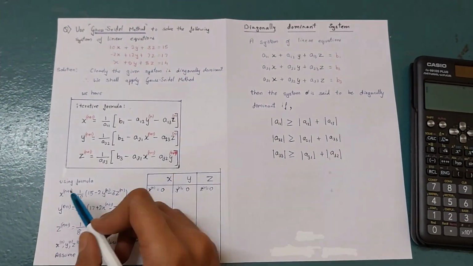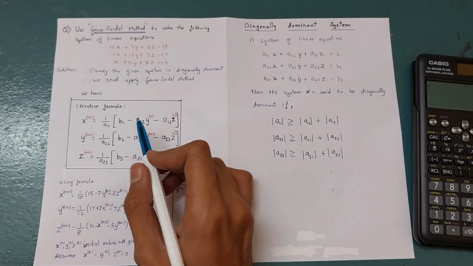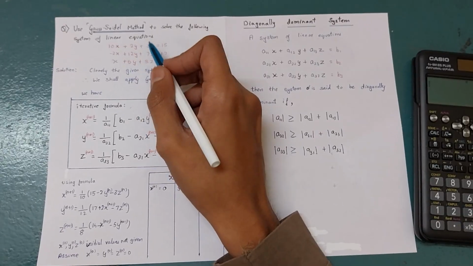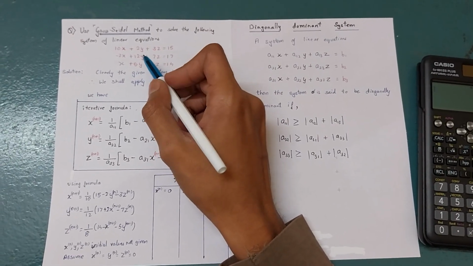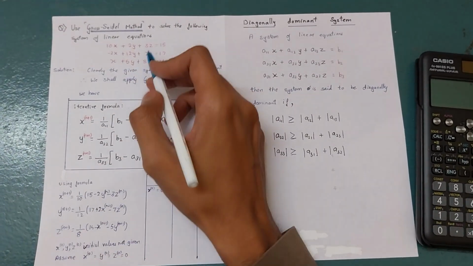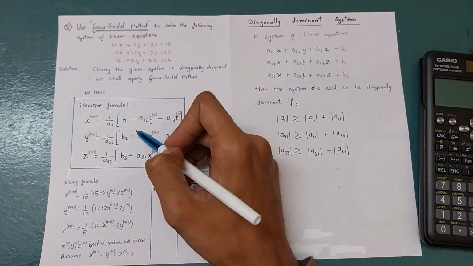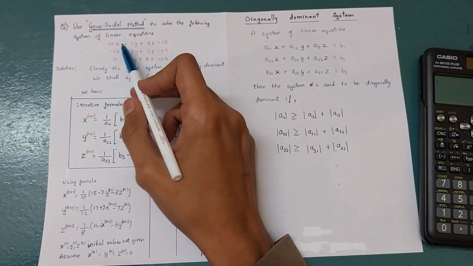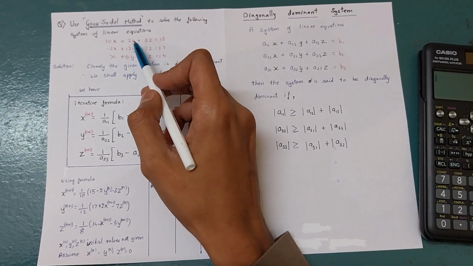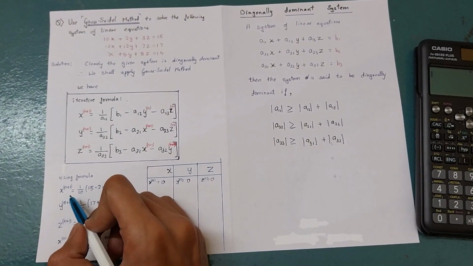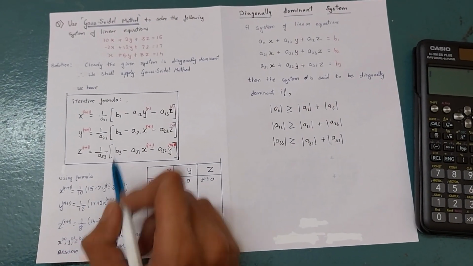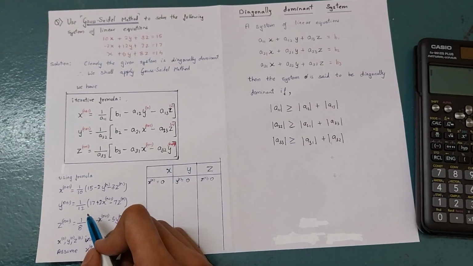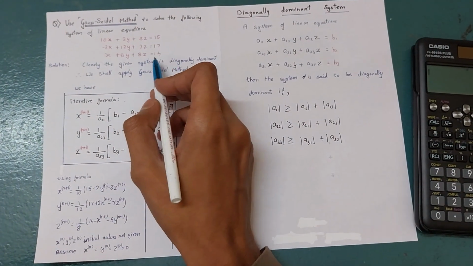From the given question, I am finding all the x values. You can use the formula, or you can just use these equations only. How I have done it is just like how I derived the formula, in a similar way I have written it here. That is, moving all the terms and keeping only the x term here. So this is how I wrote this equation, moving all the terms except y. Similarly I have written z.